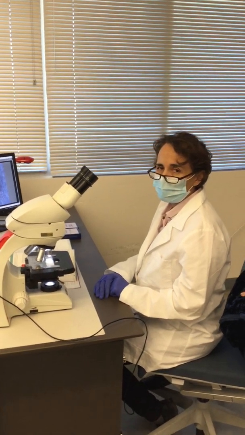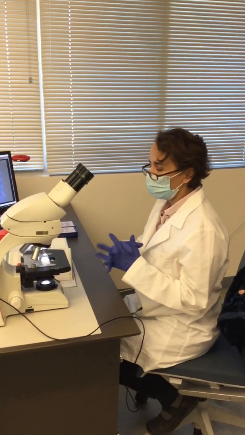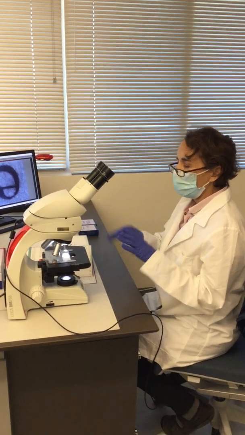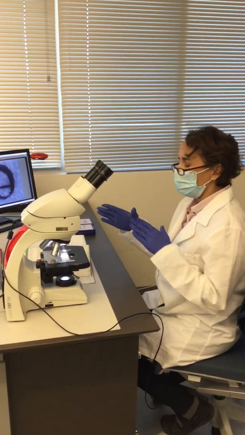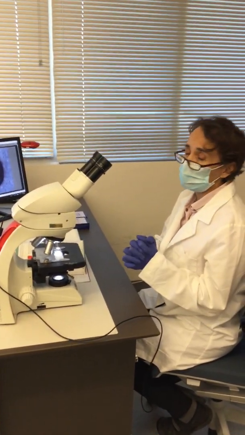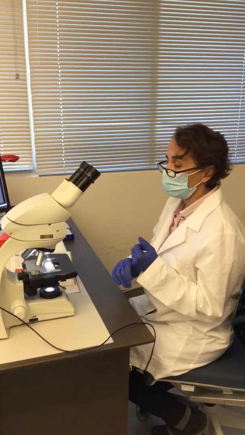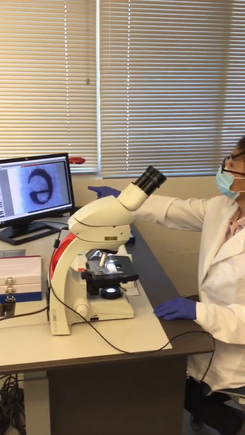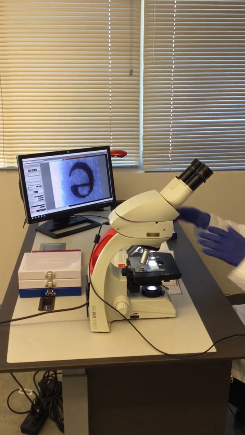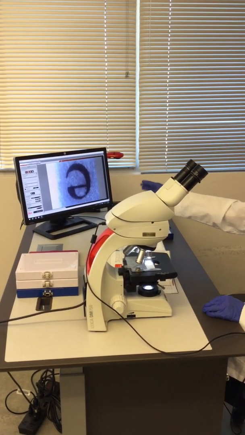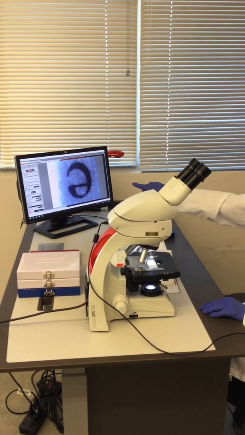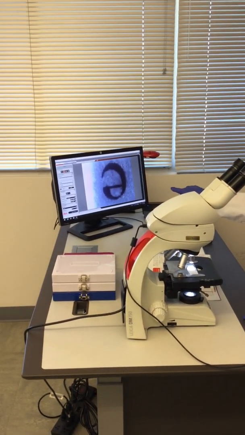Okay, so in this part, we're looking at how the specimen, in this case the letter E, looks under the microscope. So this is how it looks. If you can see, this microscope is connected to this camera. So you see how it looks at low magnification.